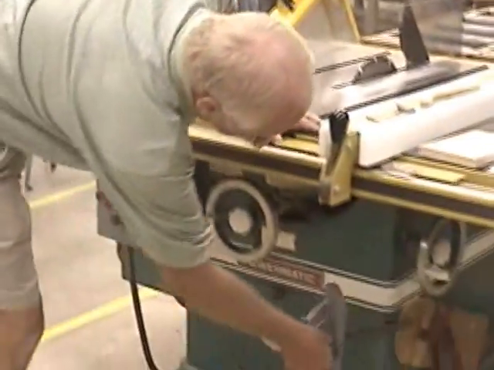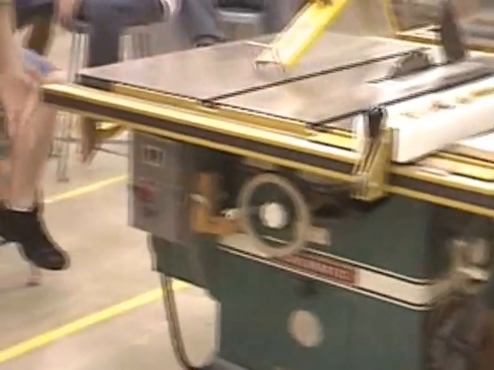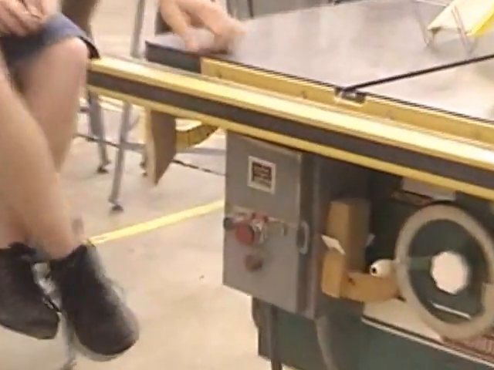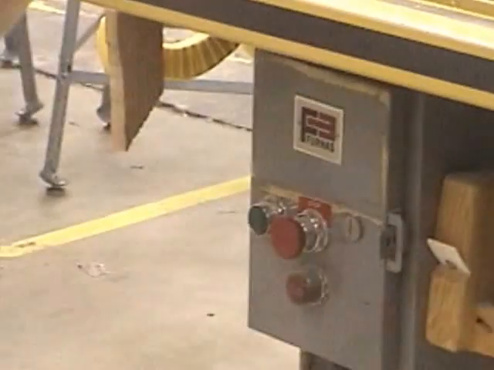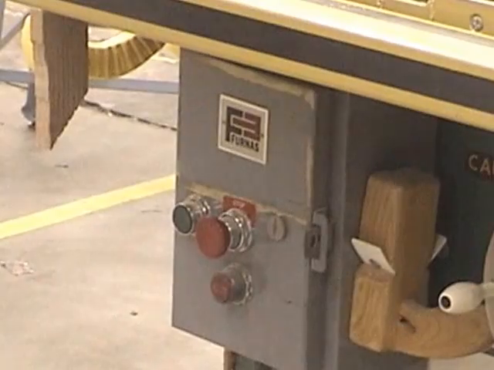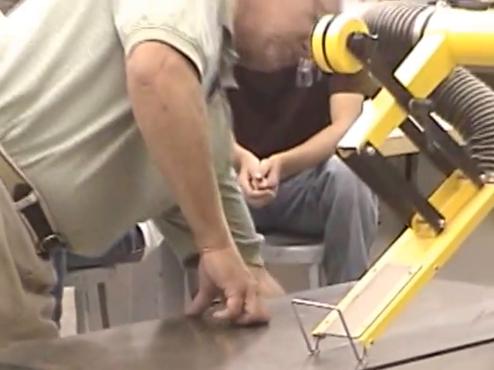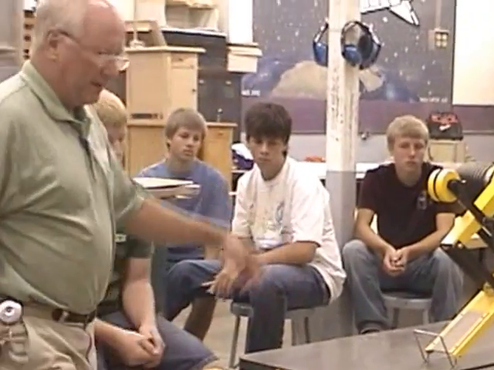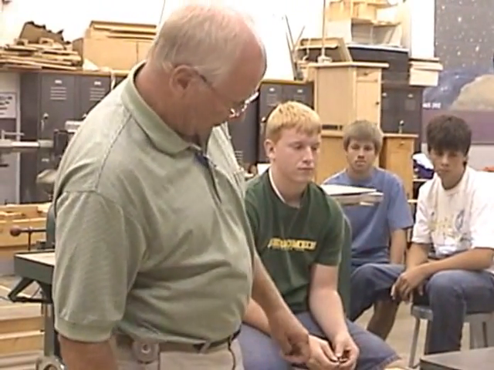The switch to start and stop it, right here. We also have a disconnect switch. All the tools in this room, as we previously talked about, have a disconnect switch. The one for this tool is over here. We'll show you that in a later sequence and kind of point it out to you.